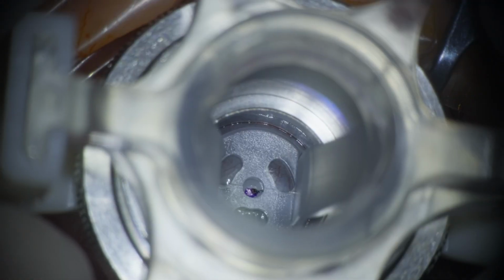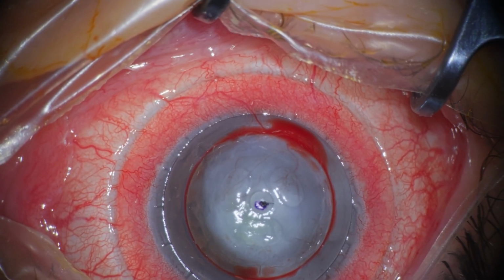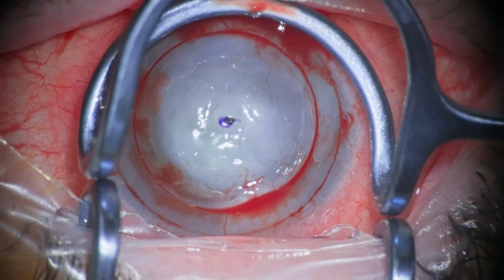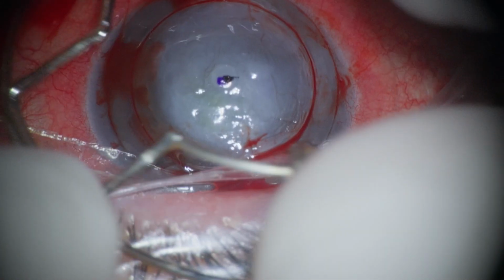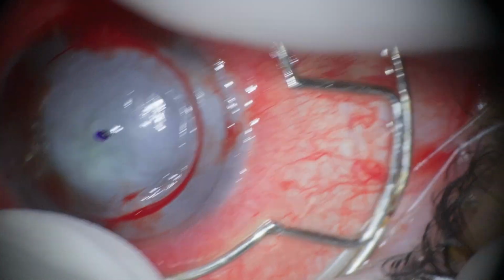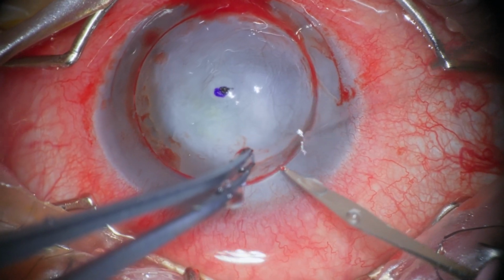If you want to have both options available, you have to do the surgery as if you're going to do a DALK, dissect as deep as possible, and then decide if you're going to conserve the endothelium or take it out. With this in mind, we headed off to surgery under general anesthesia.